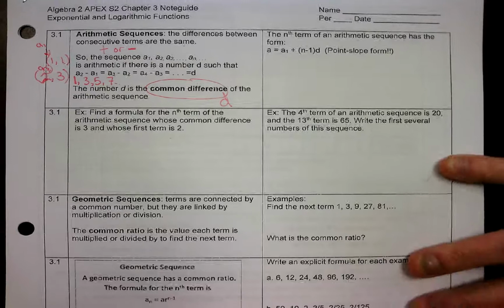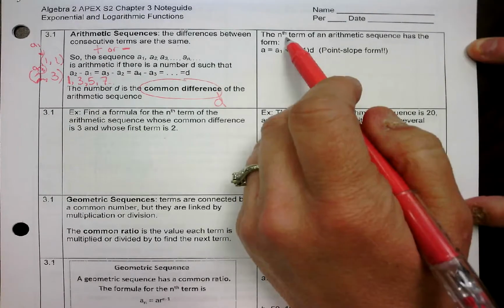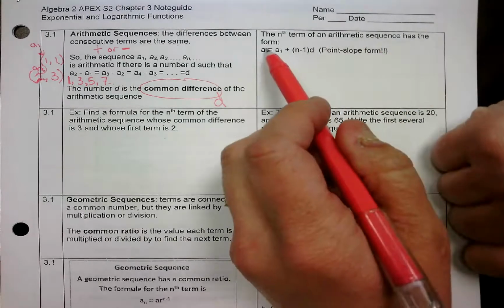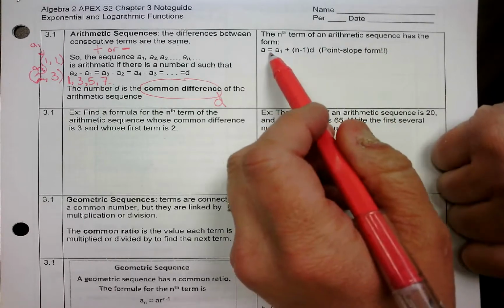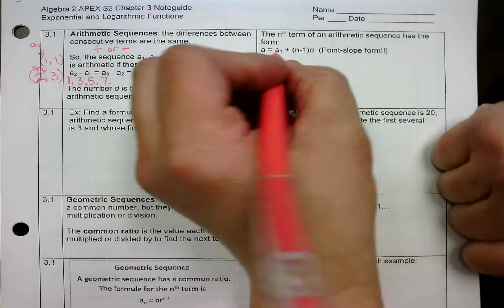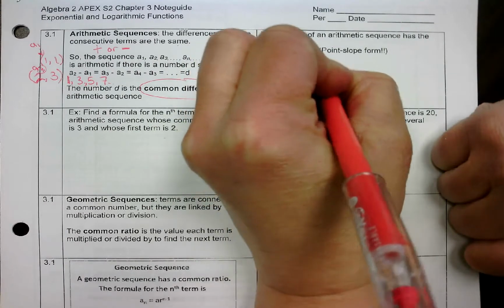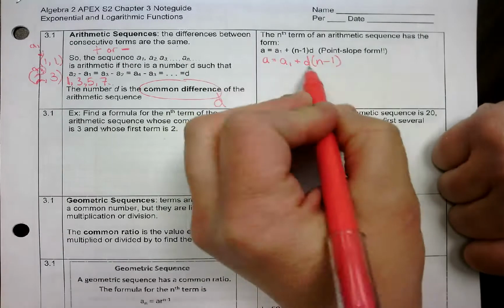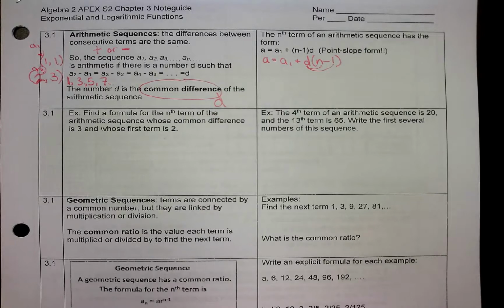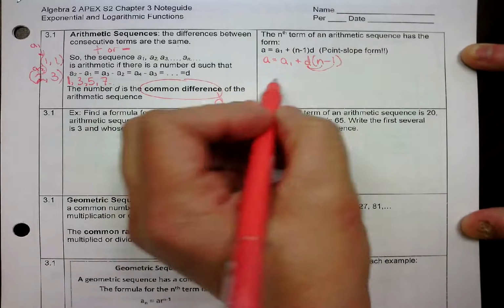So let's take a look at the equation of an arithmetic sequence. To find the nth term, if I wanted to know what the 100th term is, I could do that because I have an equation: a sub n equals a1 plus n minus 1 times the quantity d. Usually it'll be written like this so that you remember to distribute that d when you're finding the formula.